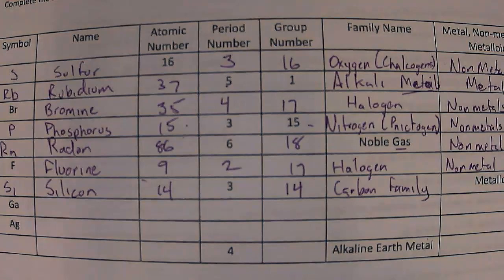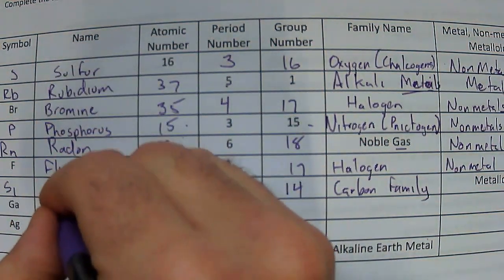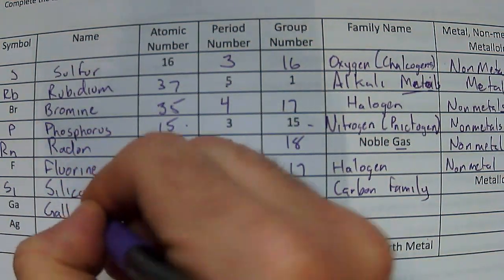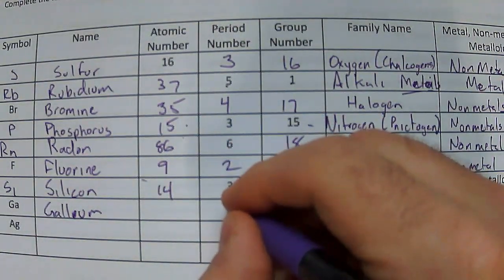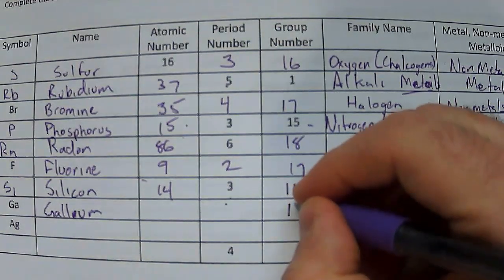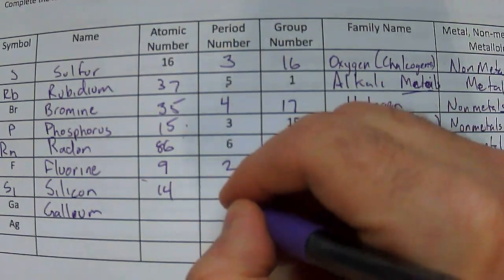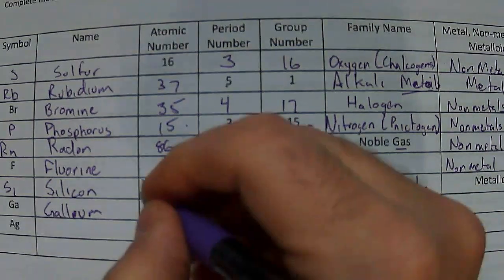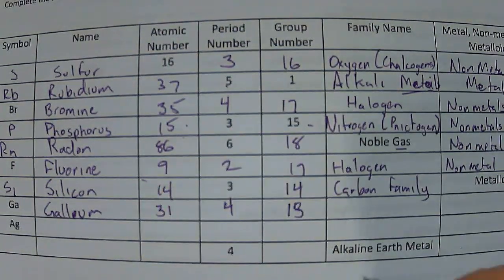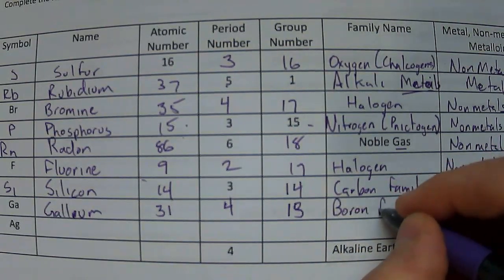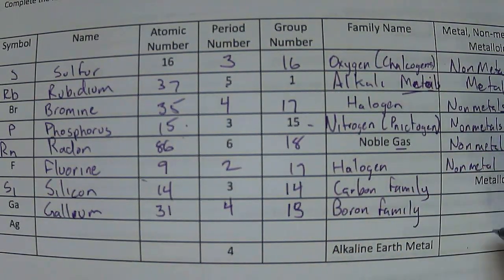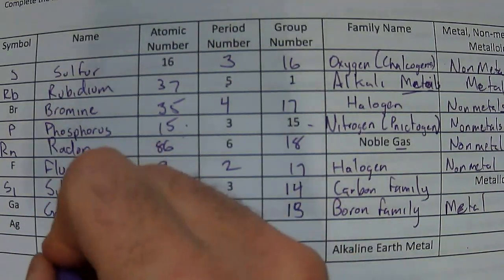So this is gallium, group 13, period 4, and its atomic number is 31. It's part of the boron family, and it is a metal. Okay, Ag, that's silver.